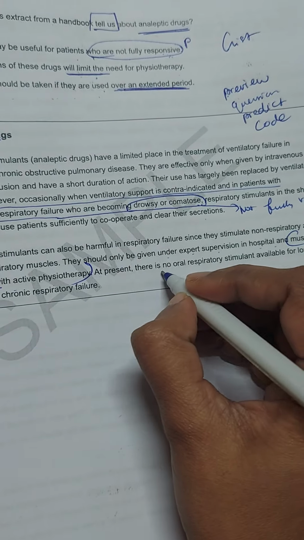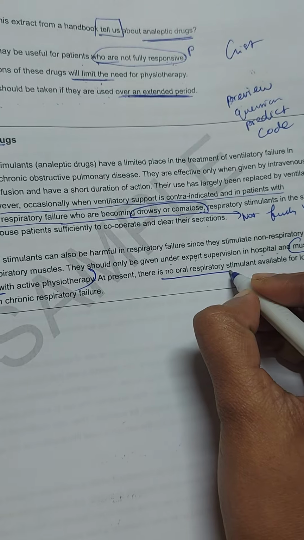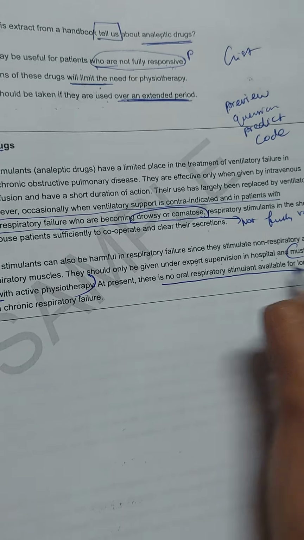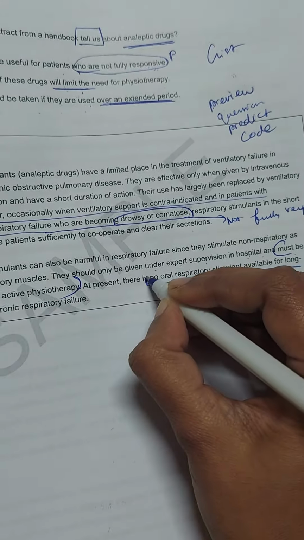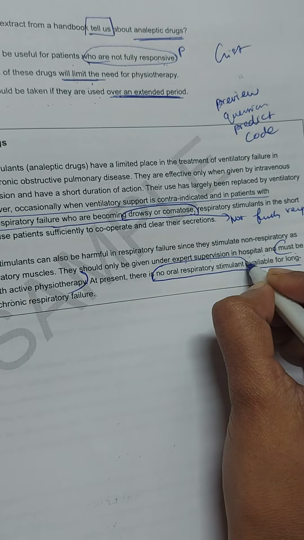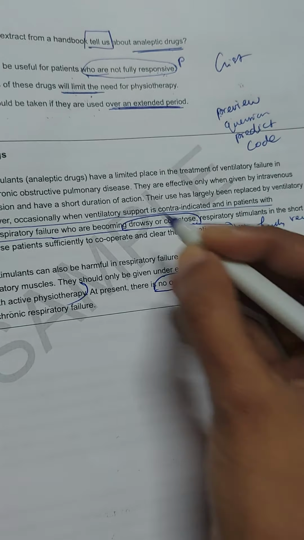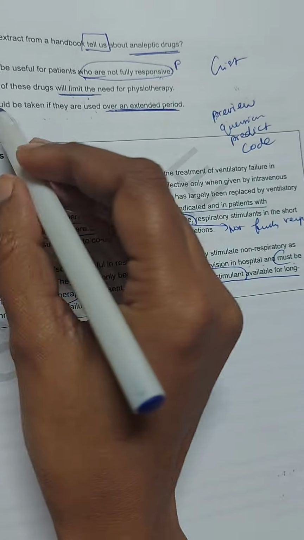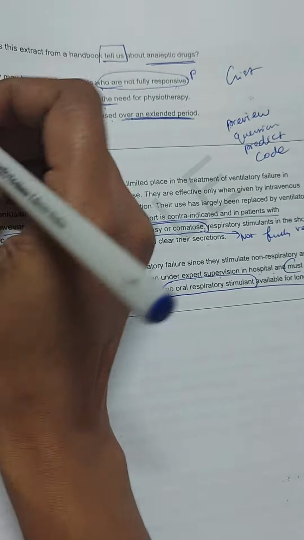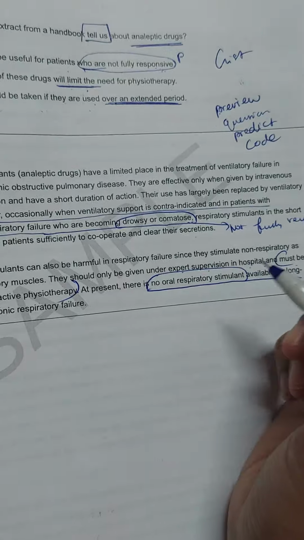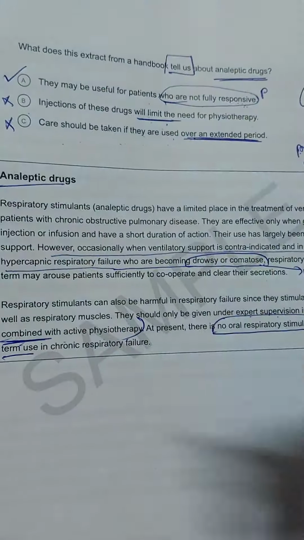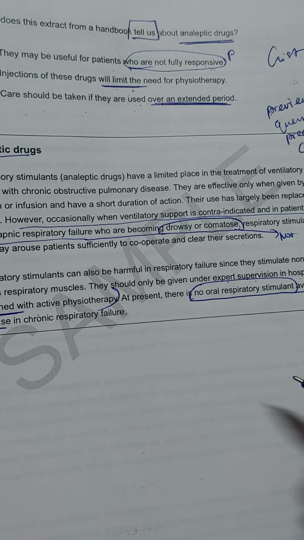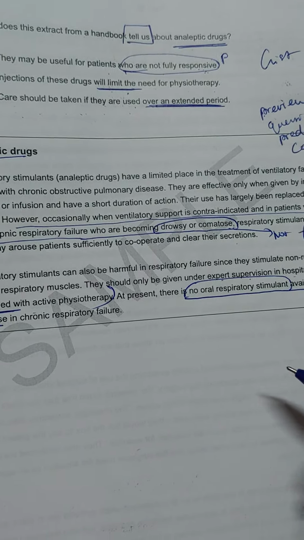Next, there is no oral respiratory stimulant available for long term use. So when they say no respiratory stimulant available, which means it is not available, so care should be taken is wrong. So this is wrong, and this is also wrong. So I will go with option A, that is, they may be useful for patients who are not fully responsive.